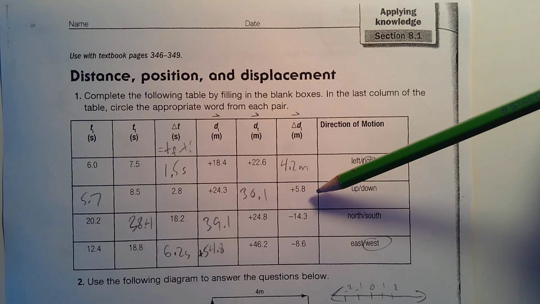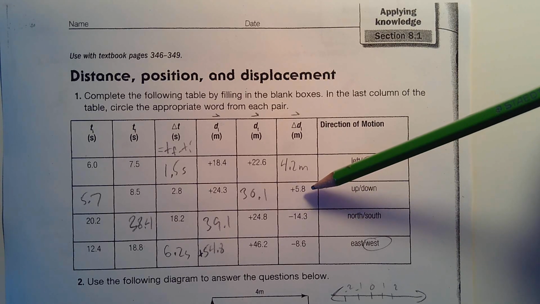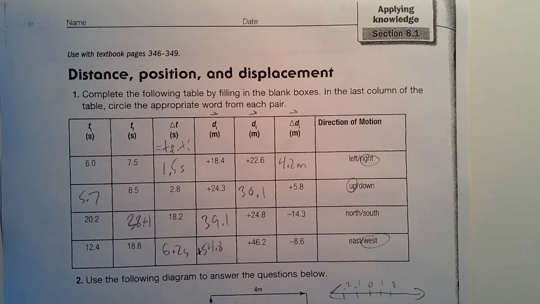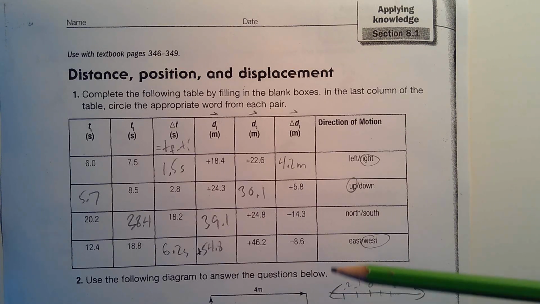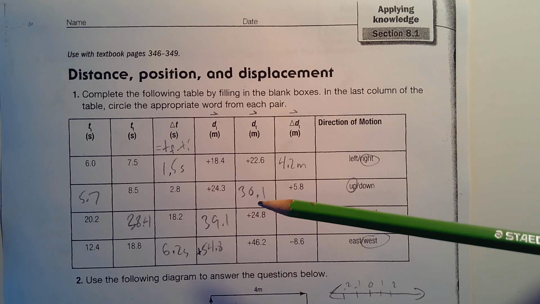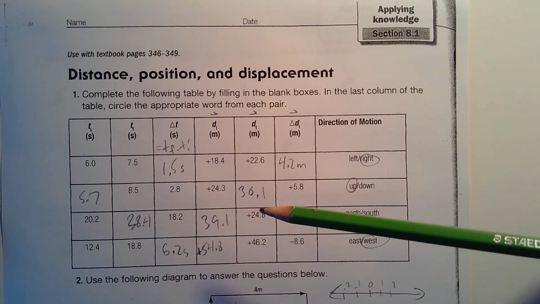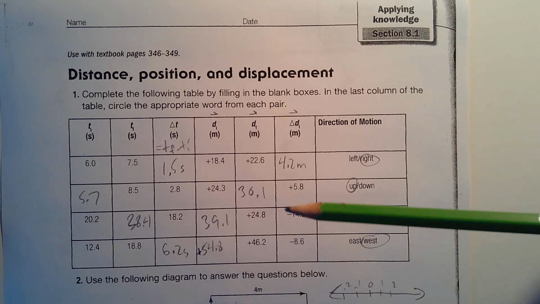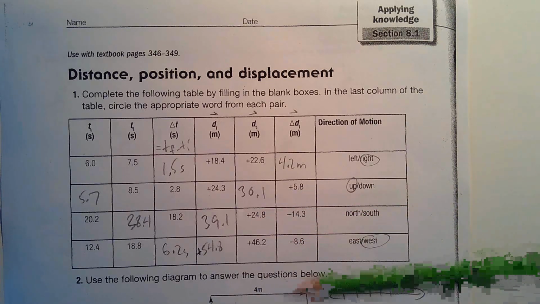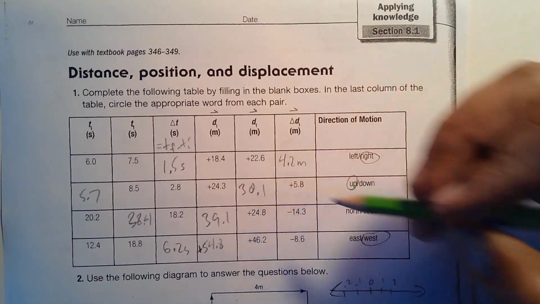You're given the change in position, displacement, 5.8, positive. Okay, so that tells you if it's positive, you're going up. You're going in the positive direction. And then your initial is 24.3, so your final has to be 30.1. Okay, yeah, that's 30, not 36.